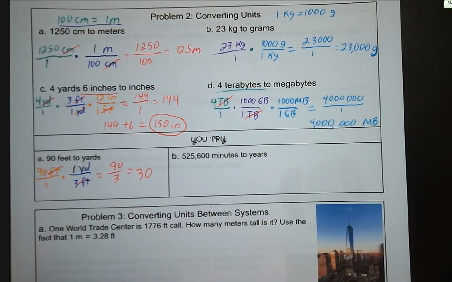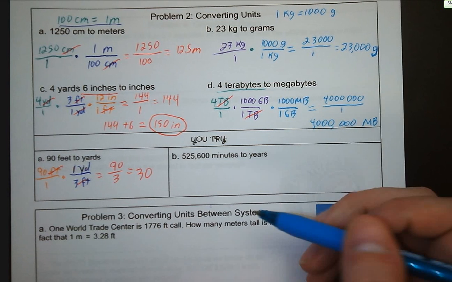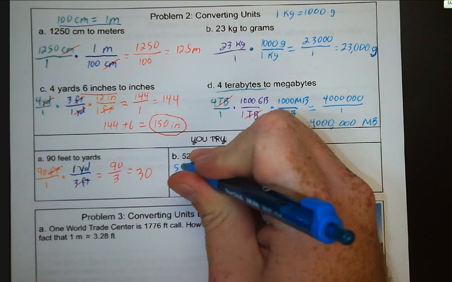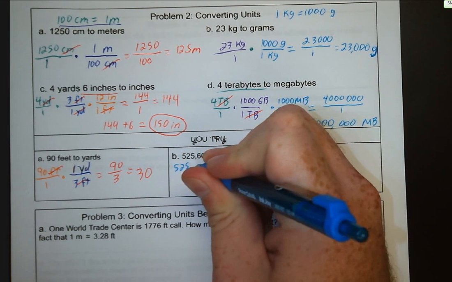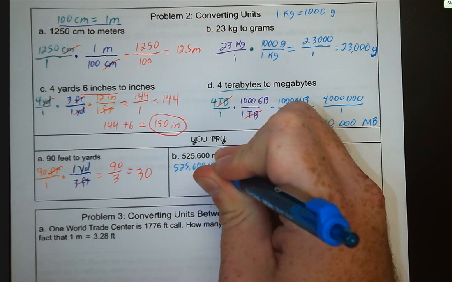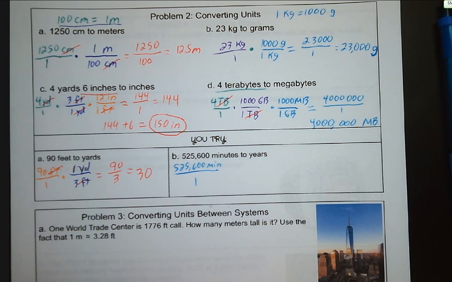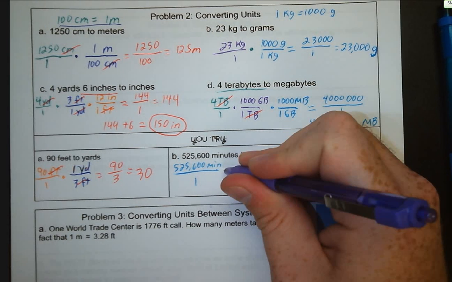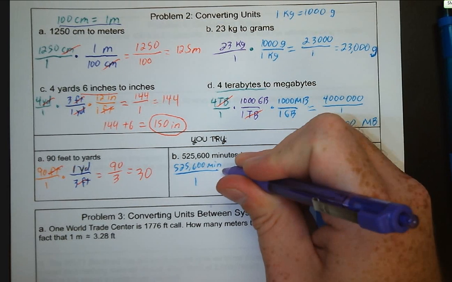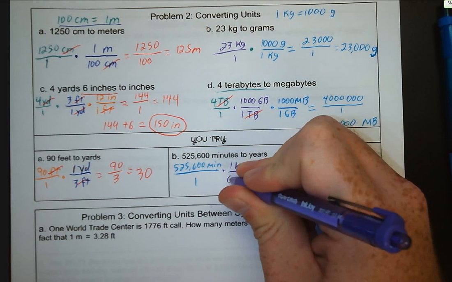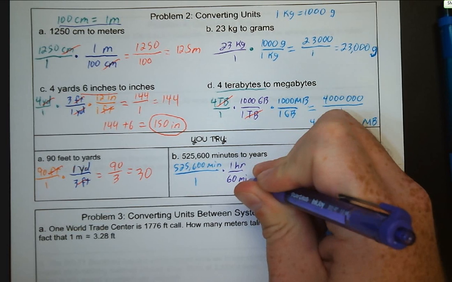Okay. So, next one that we want to take a look at is 525,600 minutes, and we're converting this into years. So we start off with 525,600 minutes over 1. Our first conversion, I can go from minutes into hours. So I'm going to do 1 hour is 60 minutes.